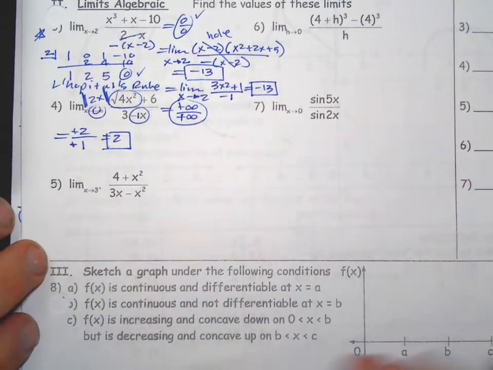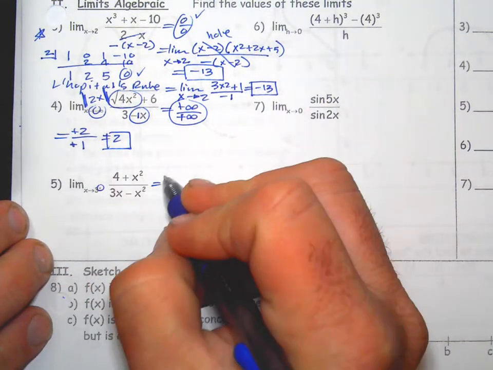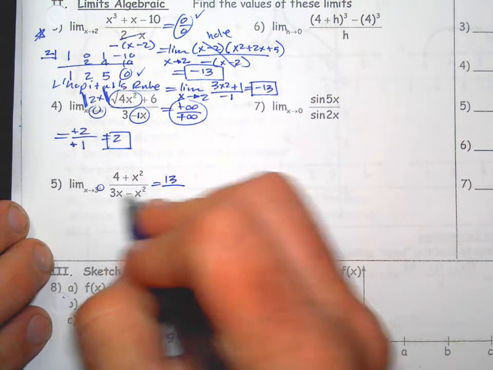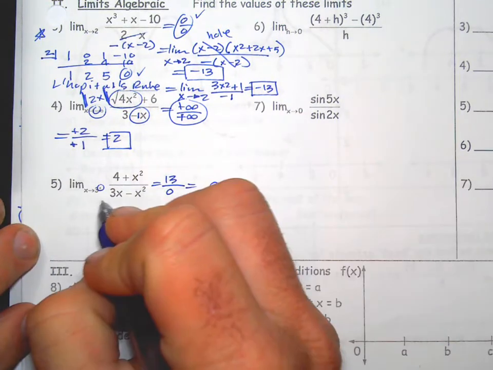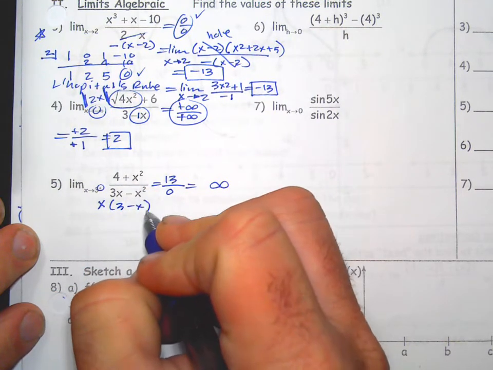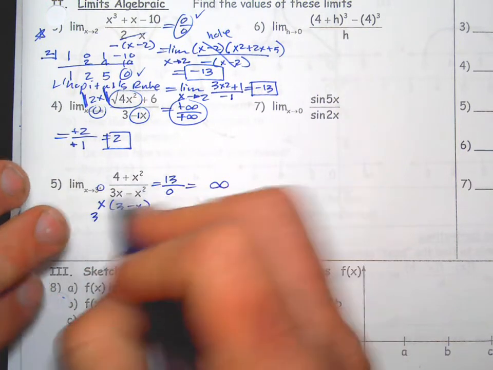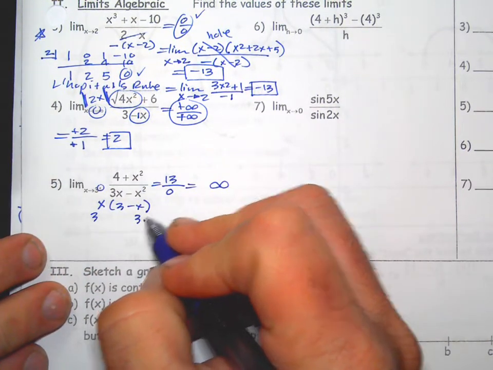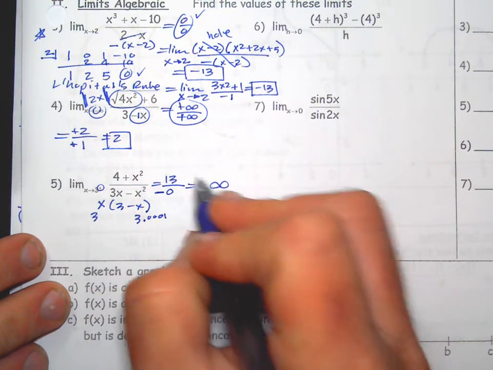Okay. Number 5, right side limit. 9 plus 4 is 13. 9 minus 9 is 0. So it's going to be some kind of infinity, positive or negative. I would factor the x out of these. Then you're plugging in something in for x. This is just going to be 3, whatever, 0.001 or something like that. It's going to be negative. It's going to be negative infinity.